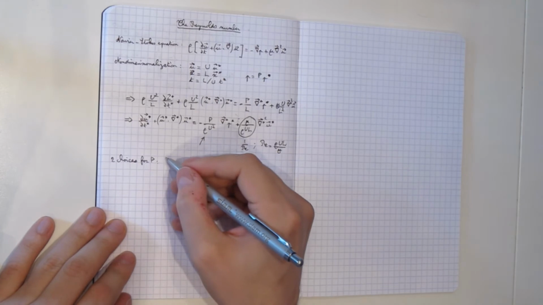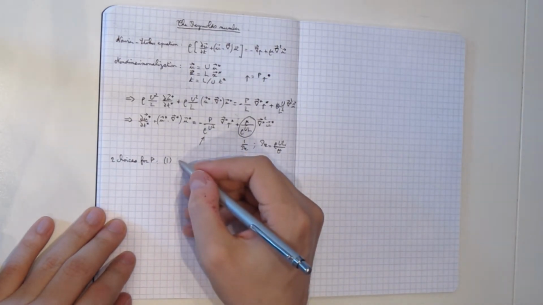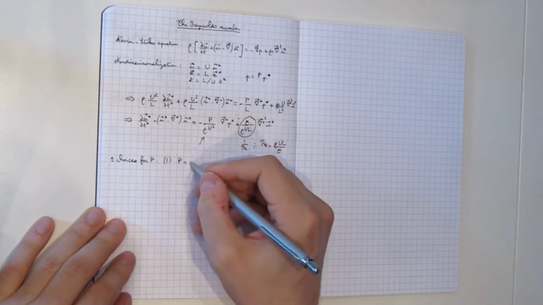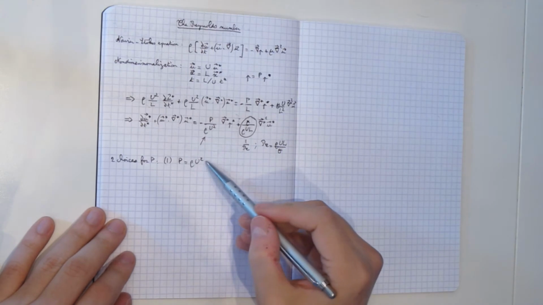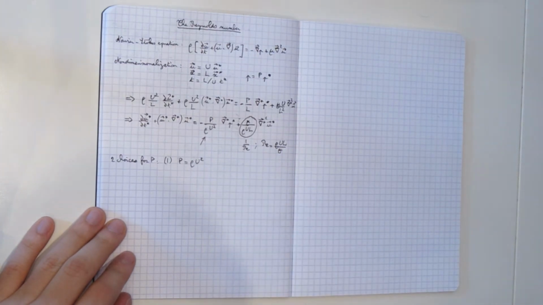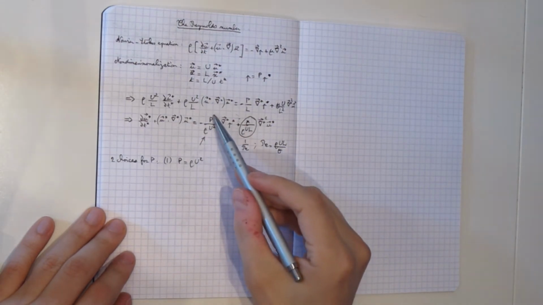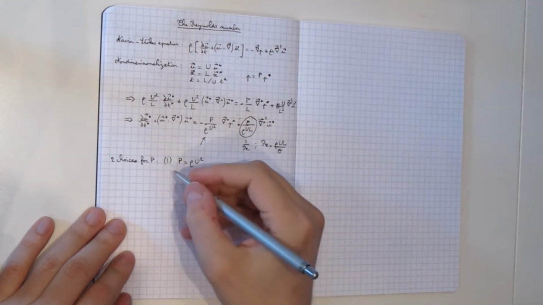The first of these choices, which is quite obvious here, is to take P equals rho u squared. So we're scaling the pressure onto this scale based on the velocity. And so what this is going to give us is a prefactor 1 here. So this is the reason why this is an obvious choice.